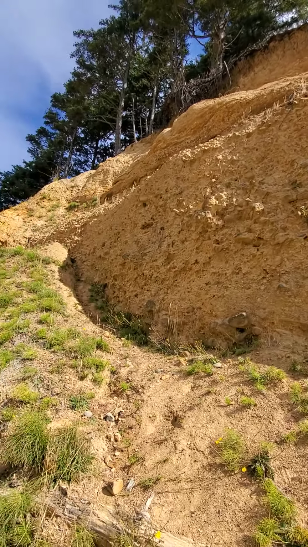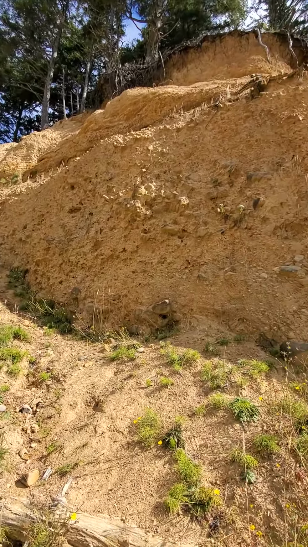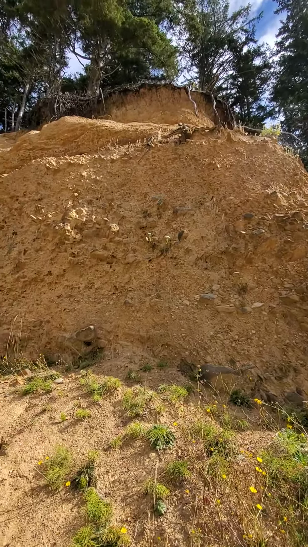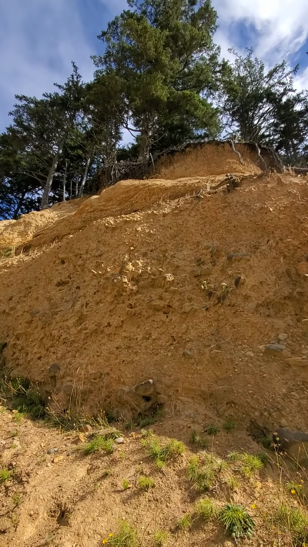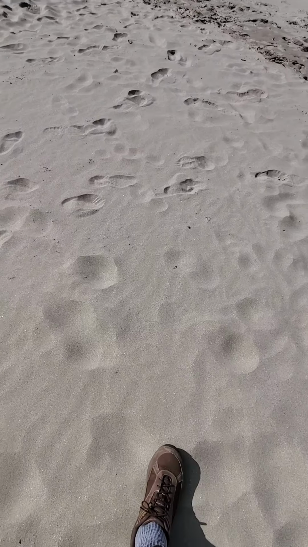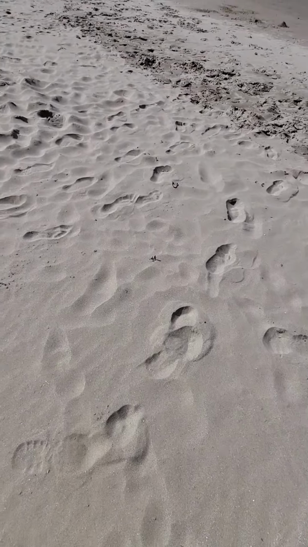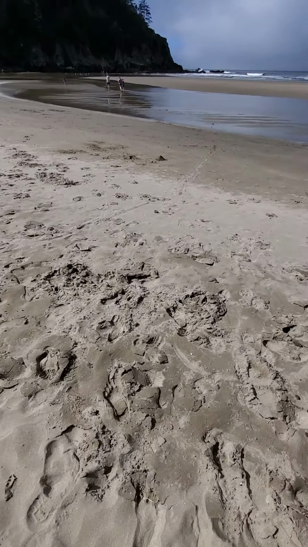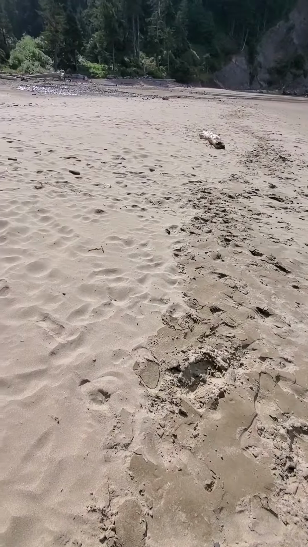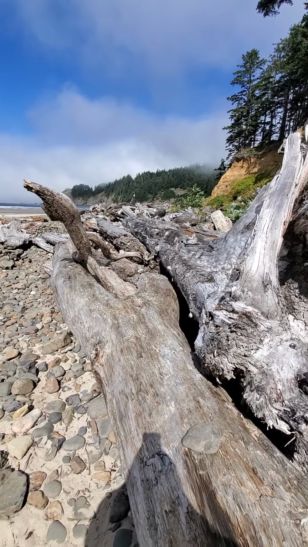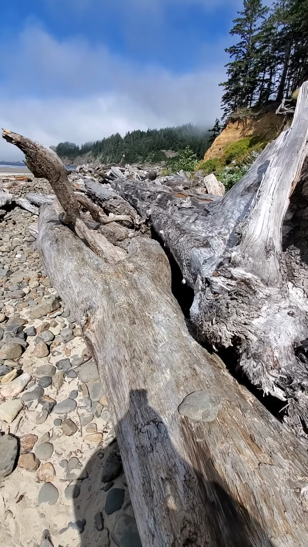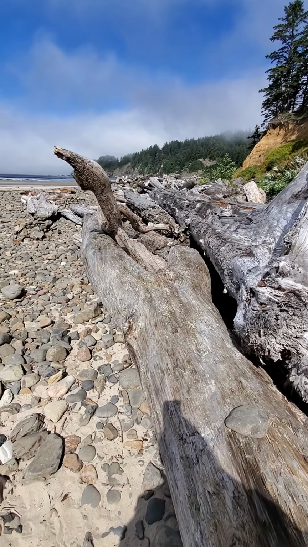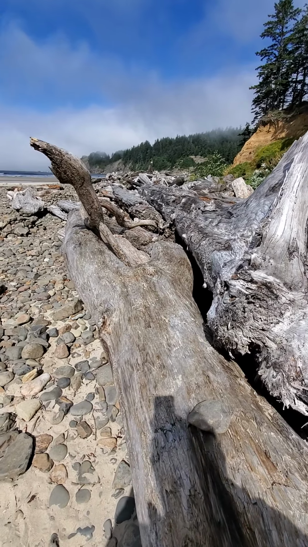So let's go down here a bit. Erosion's a big problem on the coast. Wind erosion, water erosion. Not a good place to stand probably underneath this, but who knows when it's going to fall next. Might be a while, hopefully. Really nice sand here. I've always liked the sand. It's getting hot here today. It might hit 70. I don't know. It is August, so it's not unusual to hit 70 degrees Fahrenheit.